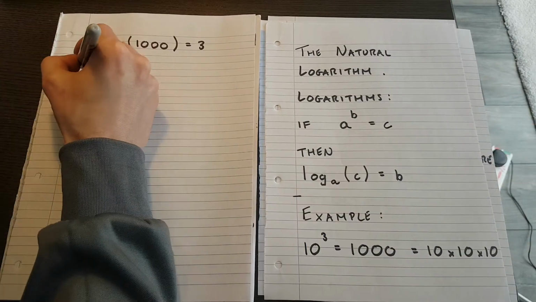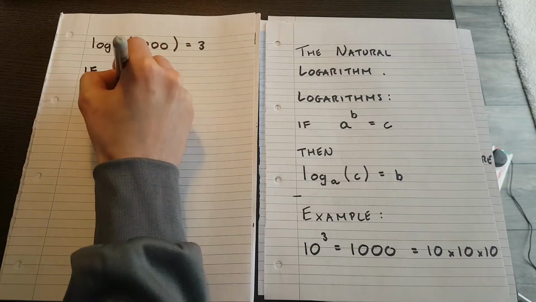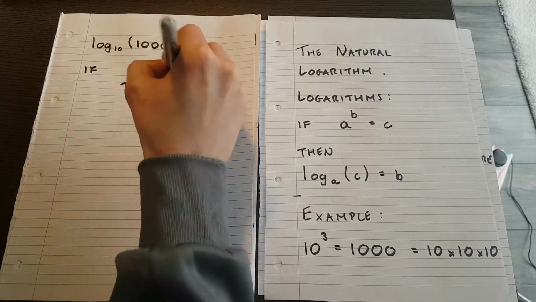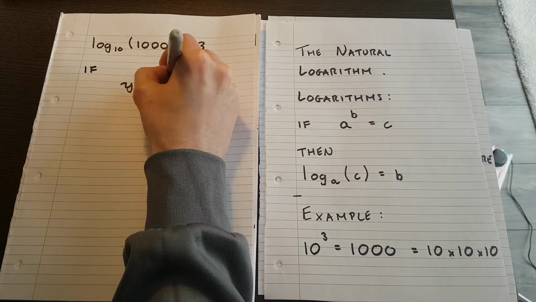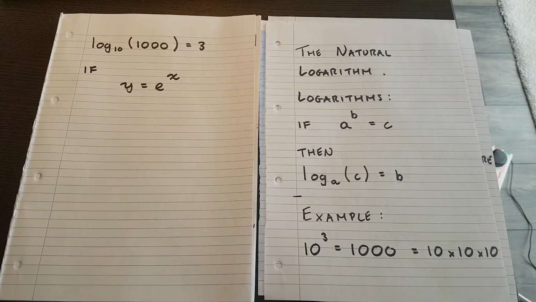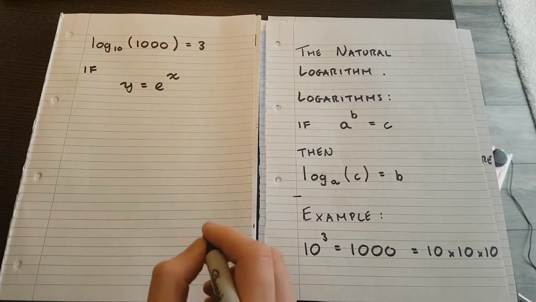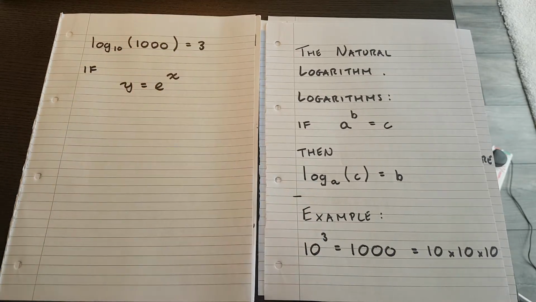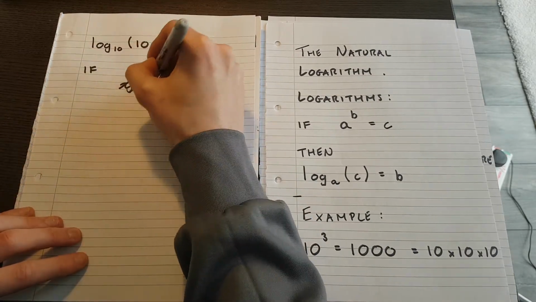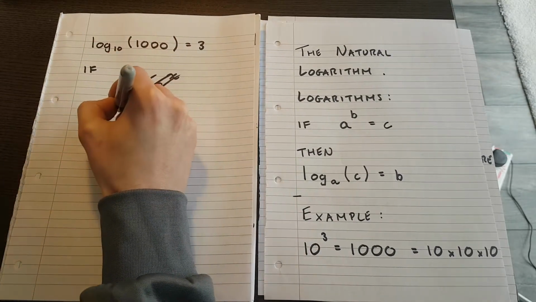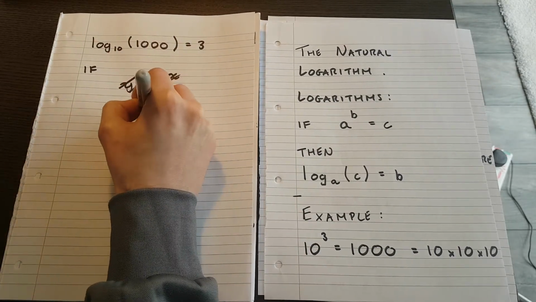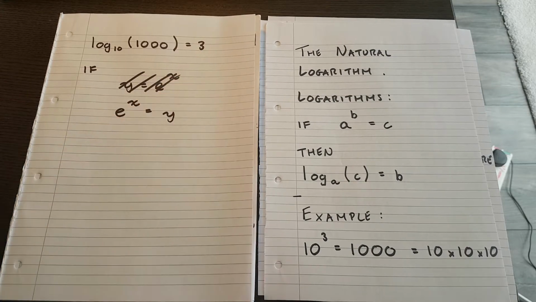Okay, so if y is equal to e raised to the power x, then how do I get y? Well, actually, this is fun. I've done this the other way around over here, but if e to the x is equal to y, how do I get the x?